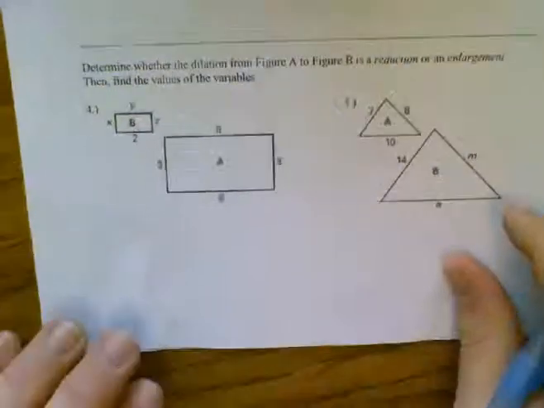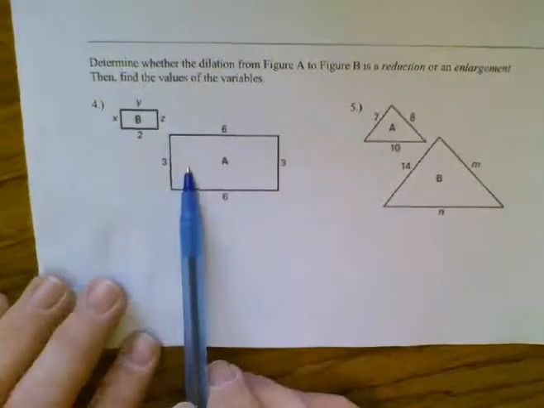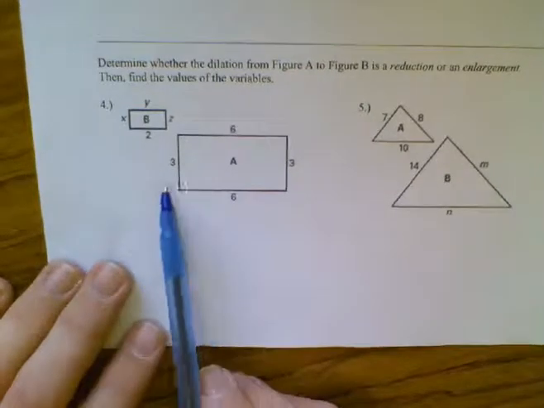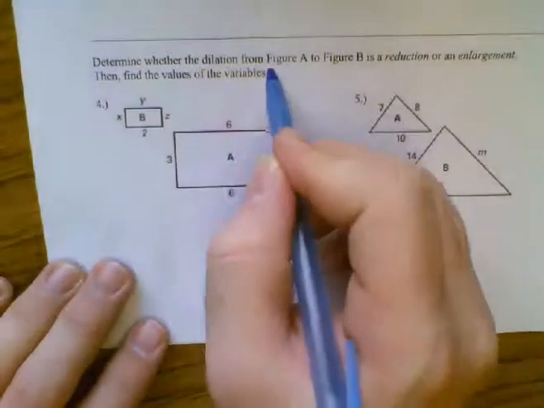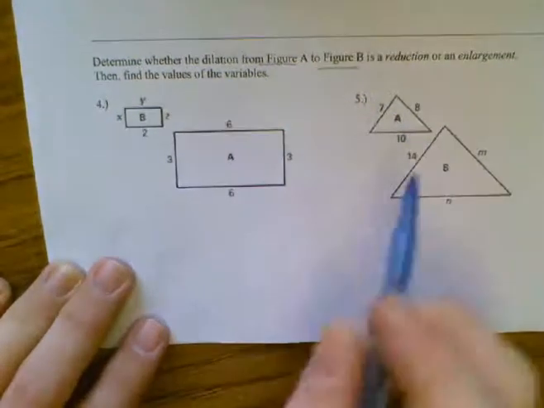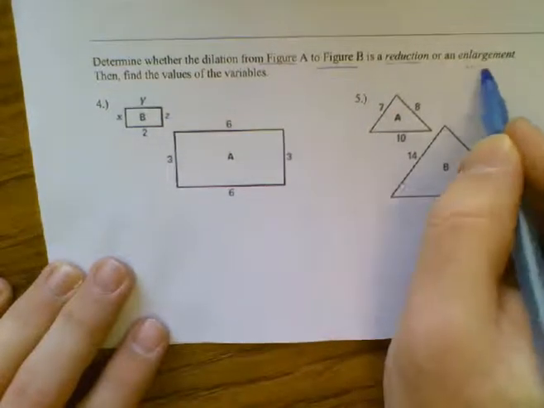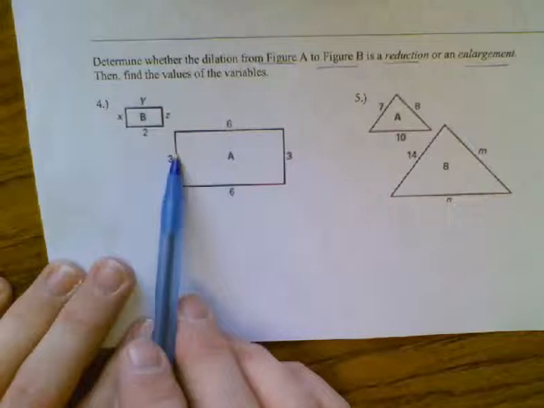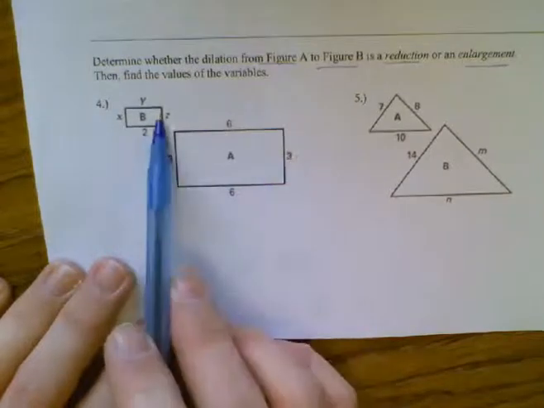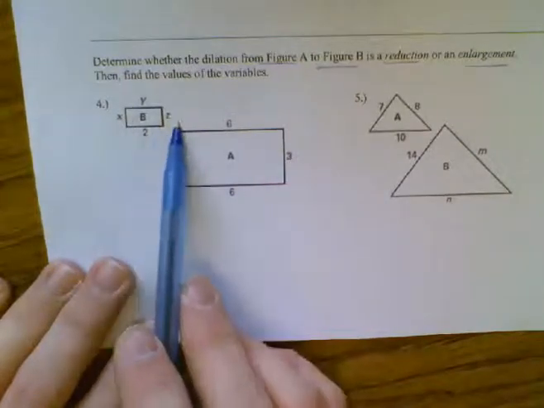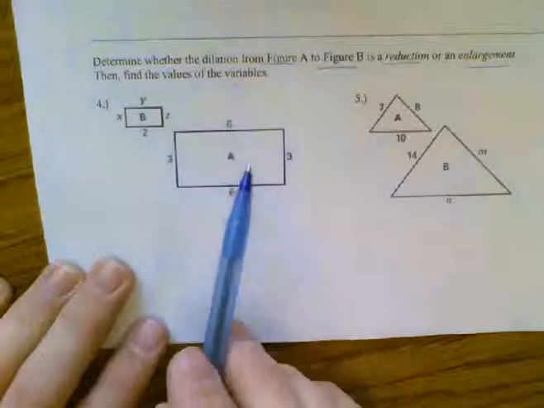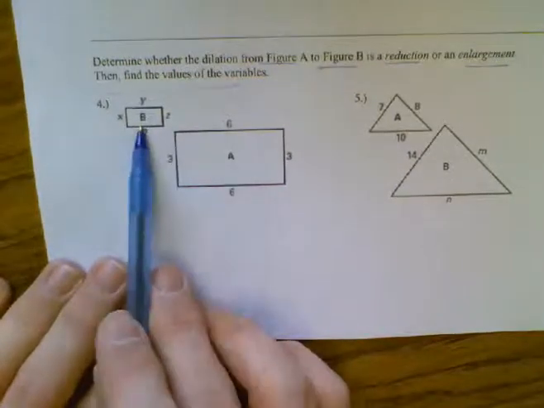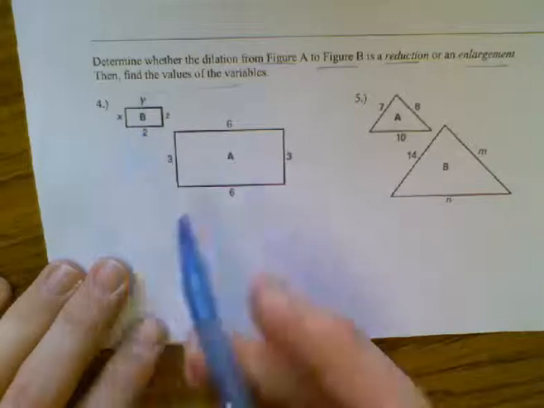If we go to the ones on the bottom here, I think you did this one in class. I can't remember for sure which periods did, but I think this might have been one where everybody did it, but I'll go over it again. We're going from figure A to figure B, and we have to determine is it a reduction or an enlargement. Figure A to figure B, it started as this size, 6 by 3, and it changed to 2 by unknown, and that's something we're going to have to figure out after. But it looks like this is clearly a reduction because the figure got smaller. So this is a reduction.